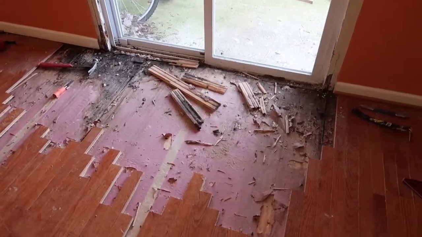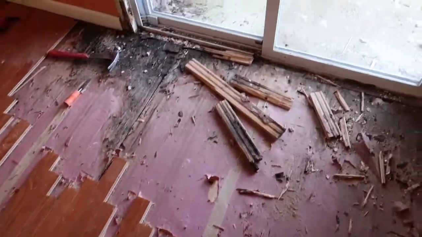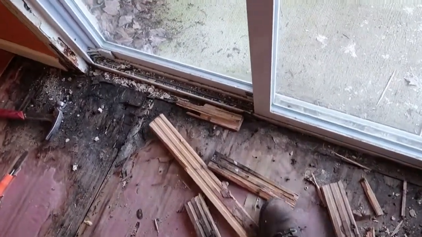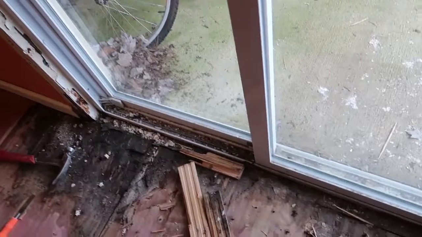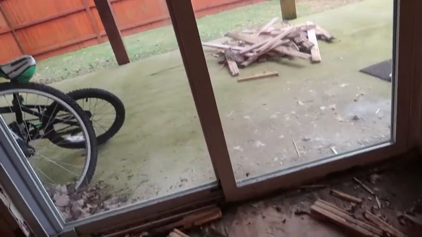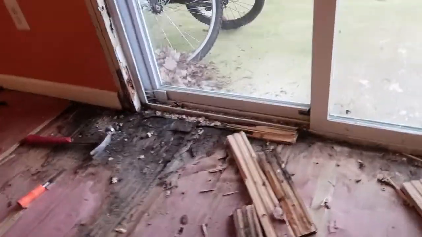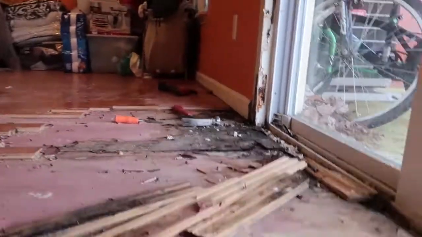So we've got the flooring taken up, and you can see here the subfloor that they laid on top is bubbling really bad.